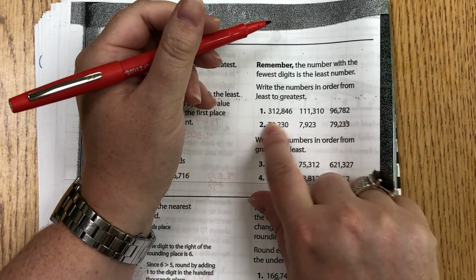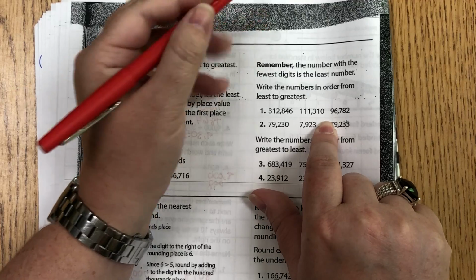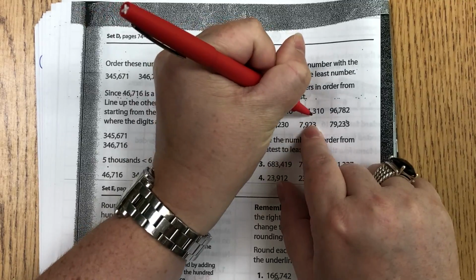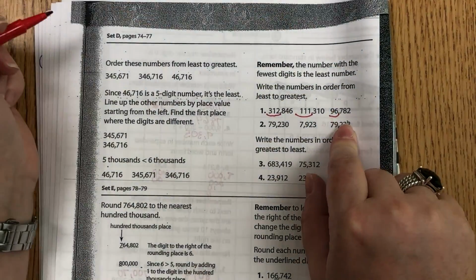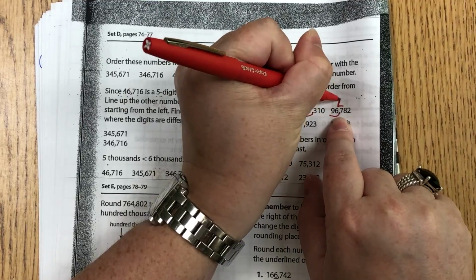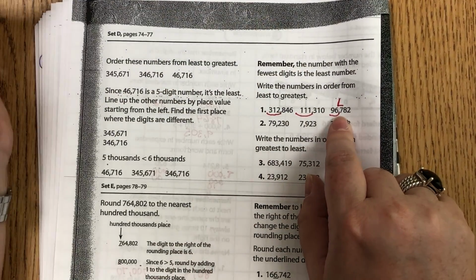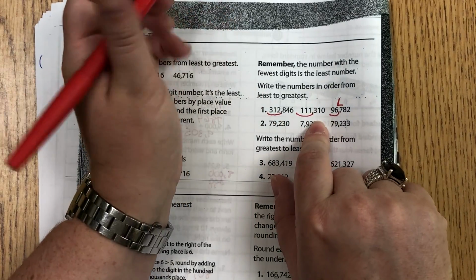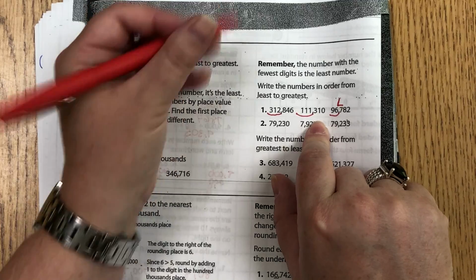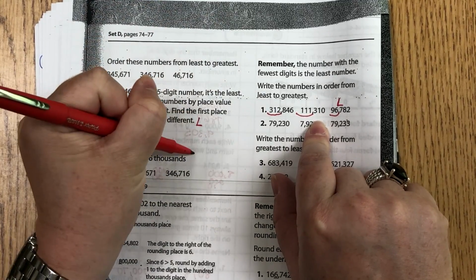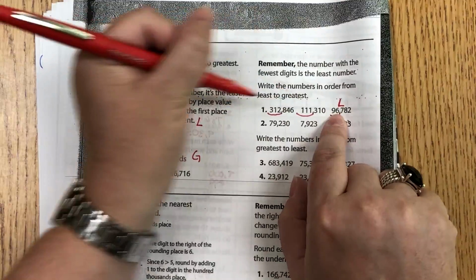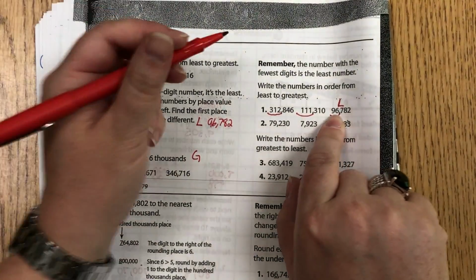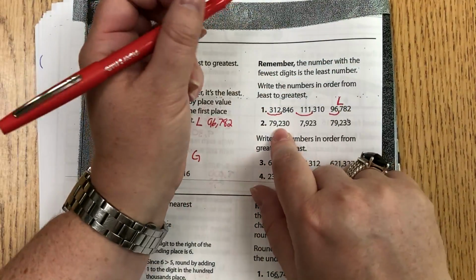So, writing the numbers in order from least to greatest. When I have something like this that I can write on, I look at it first and go, okay, well, this has 3 before a comma, this has 3 before a comma, this has 2 before a comma. So that's the least. So I'm going to put an L right over that. That's my least. Now, all I got to do is compare these two. And this is only because I'm writing. If it's in a book and I can't write, then I do my L and then my G, and then I write. Okay, well, there's my L, so 96,782.